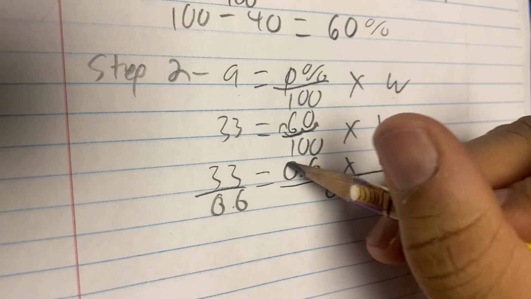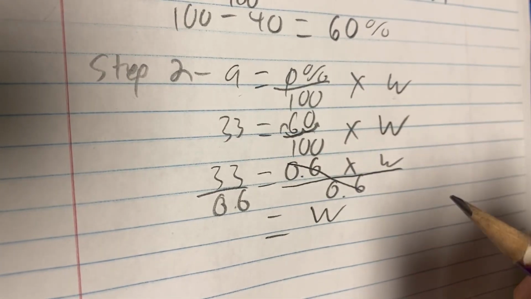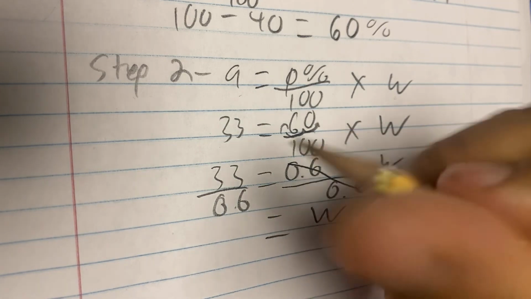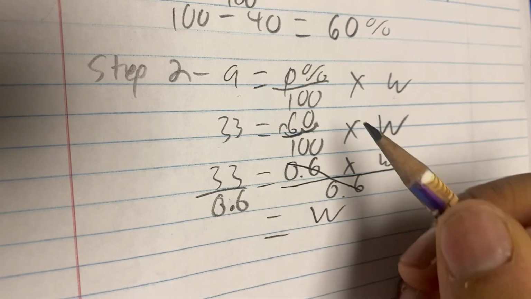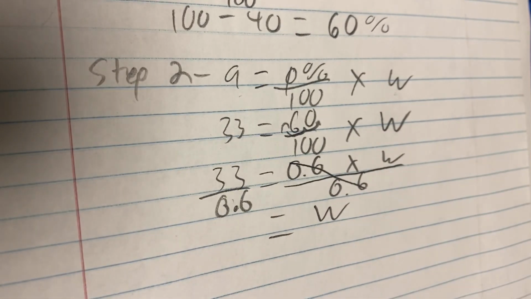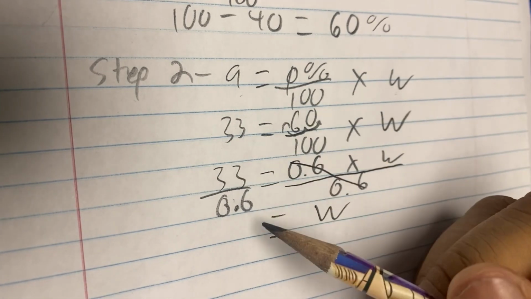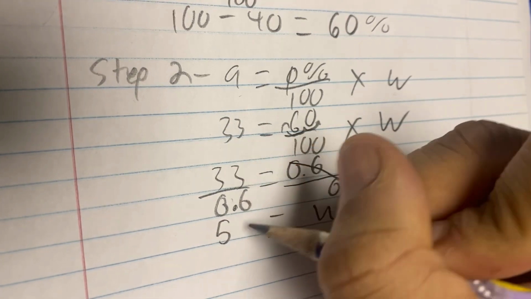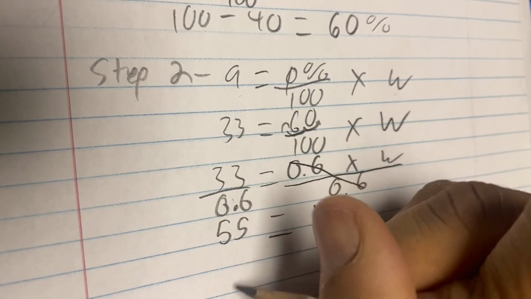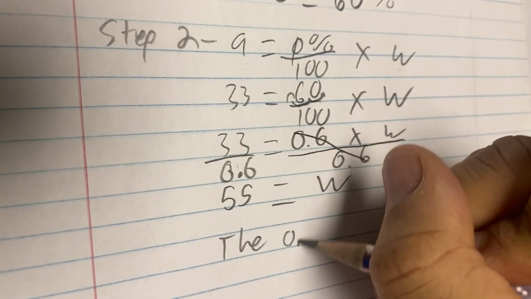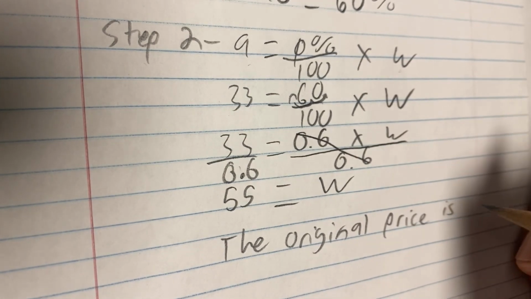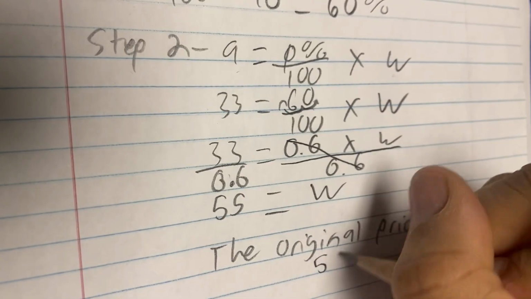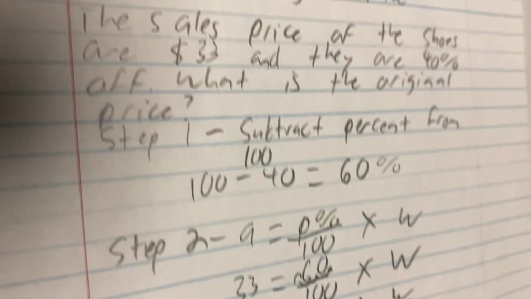In doing that, these 0.6s are going to cancel each other out, and it's just going to be W. Then we have to divide 33 by 0.6. Of course, we could always do this on the side, or we could use a calculator, which I'm going to do. 33 divided by 0.6 is actually 55. So the original price is $55. And there you have it.